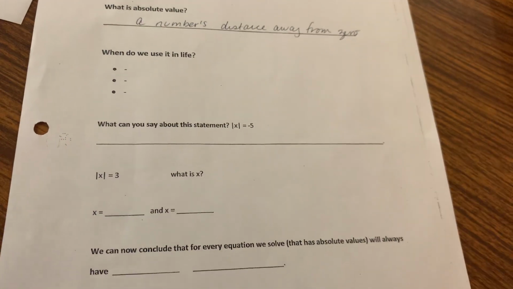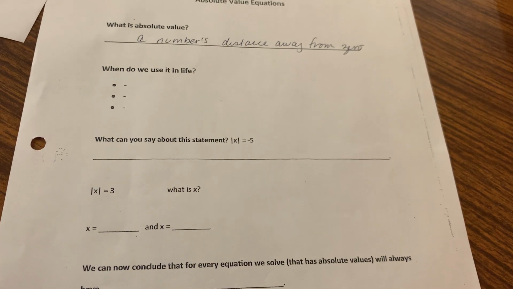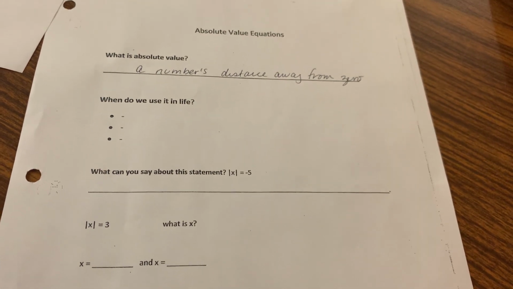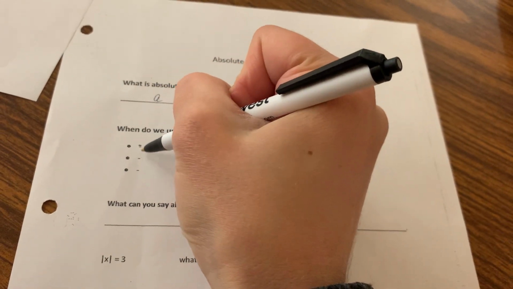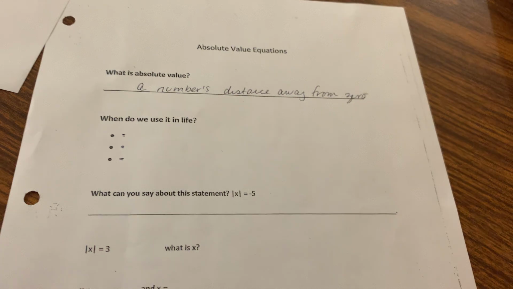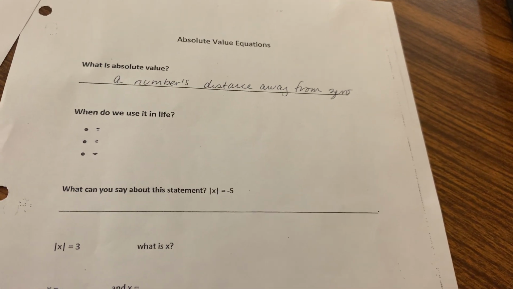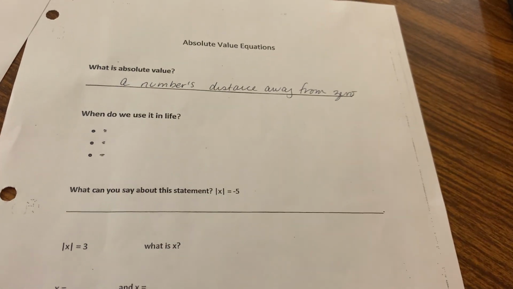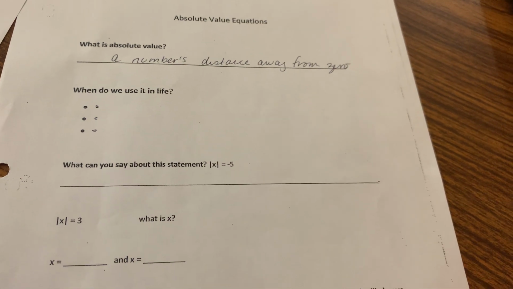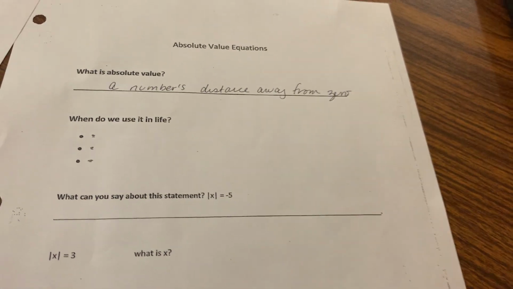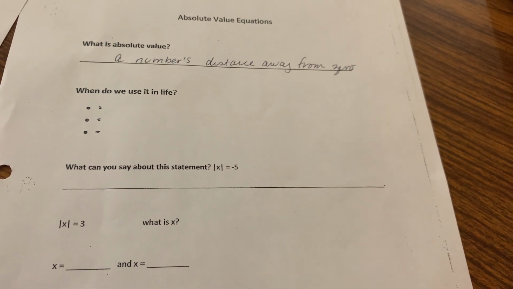And when do we use it in real life? When we're talking about anything involving distance, okay? I have a few examples, but I'm curious. I want you to look up when is absolute value used in real life. If you can tell me, I'll give you homework extra credit points, one for each one, when we use absolute value equations in real life. I'm really curious to see what you come up with.